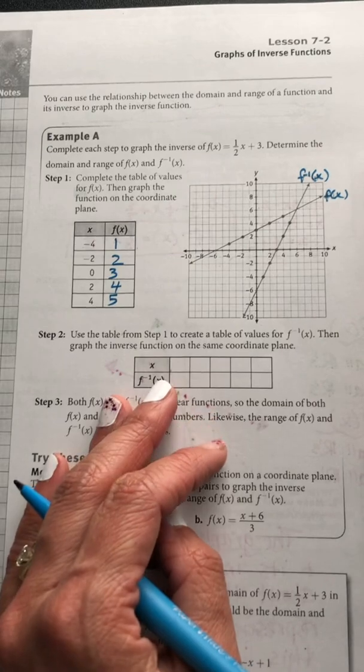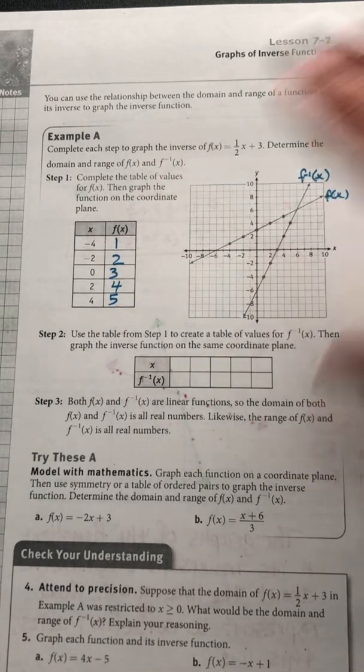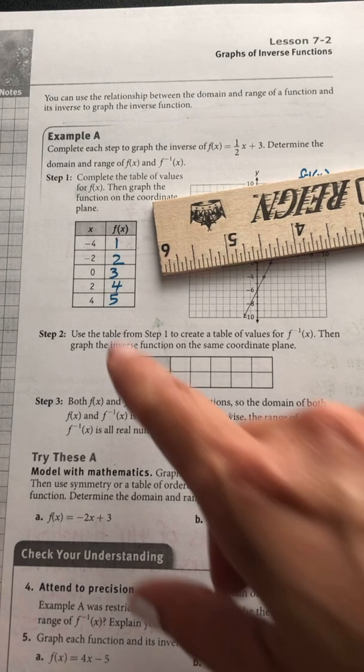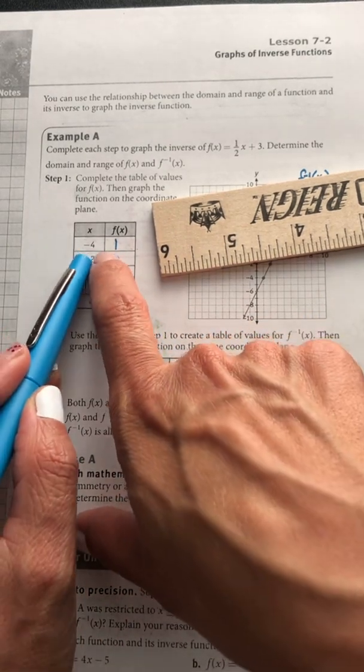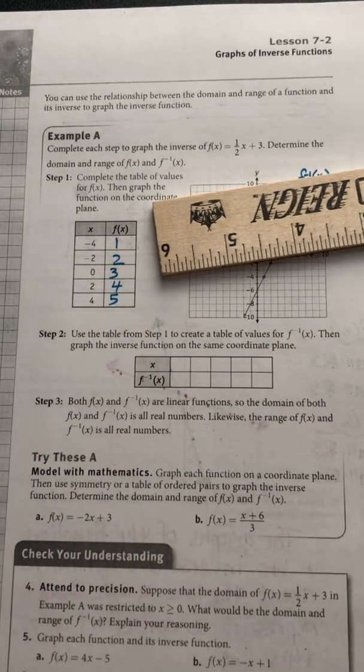Okay. Step 2, use the table from step 1 to create the table of values for f inverse of x. Then graph the inverse function on the same coordinate plane. Well, it's already graphed for us, so let's not even look at the graph. Remember, all we have to do is Freaky Friday. So if the x of -4 and the y of 1 switch places, it'll be 1, -4.